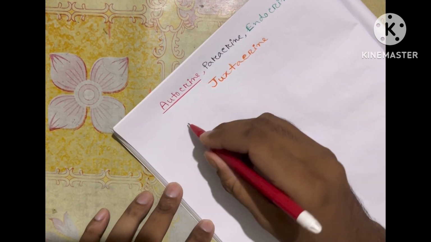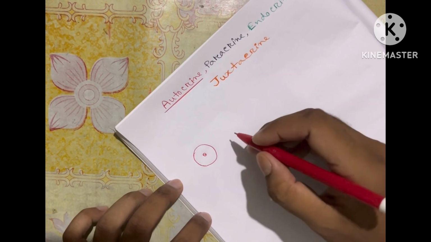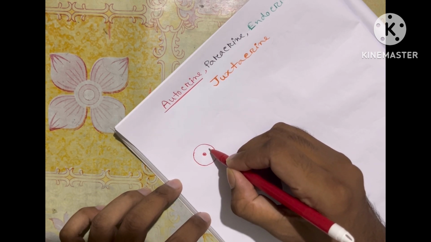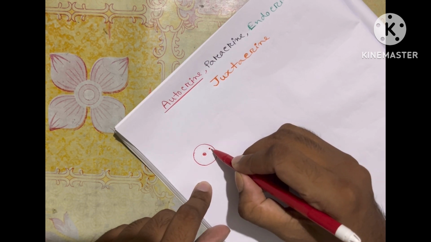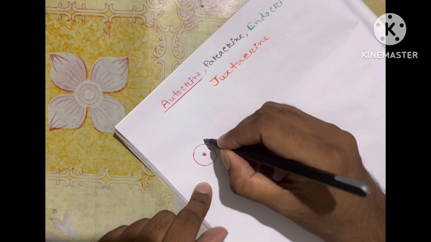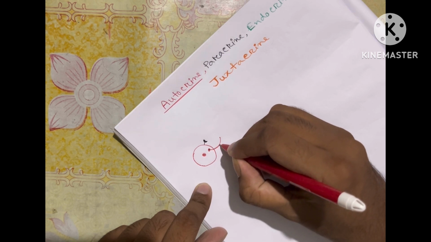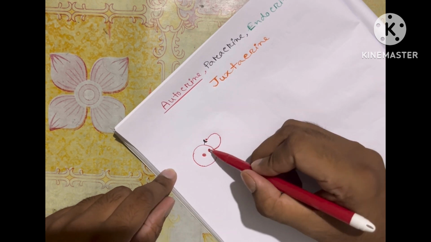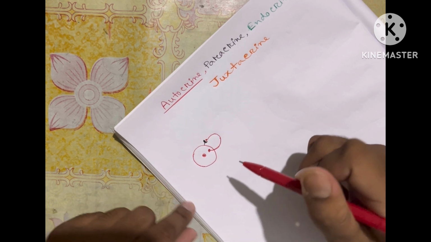Let's suppose this is one cell. If the signaling molecule comes out, suppose this is one signaling molecule, and it binds on its own surface, it binds with the cell surface receptors of its own cell surface.